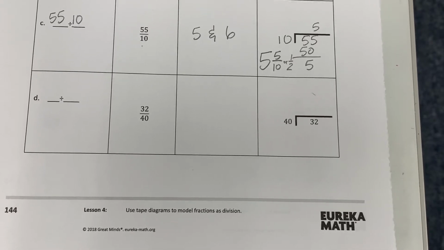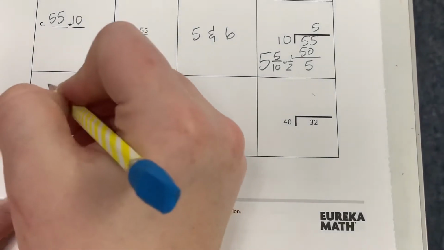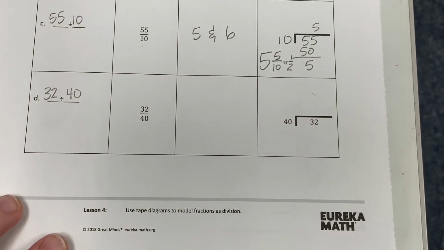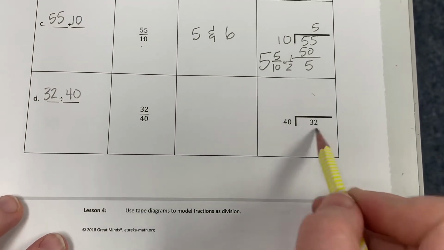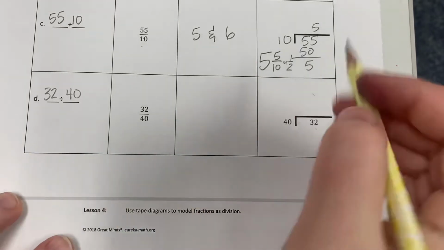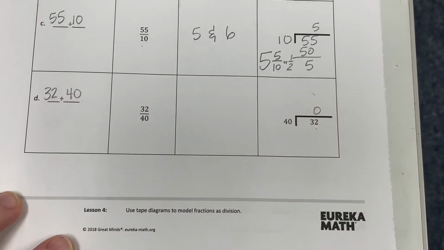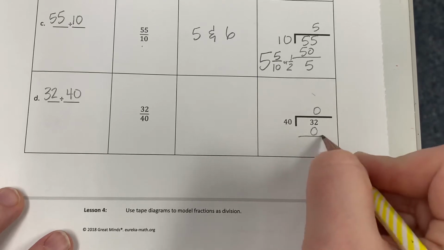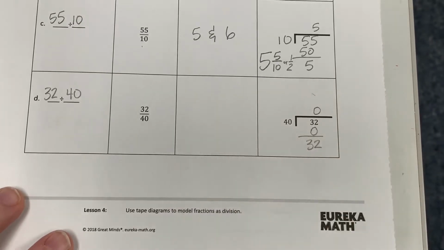Letter D. Blessing, how would we write that as a division problem? 32 divided by 40, correct. Now it's already got our division problem set up over here. How many times can 40 go into 32? 0. So 0 times 40 is 0. So we're left with 32.